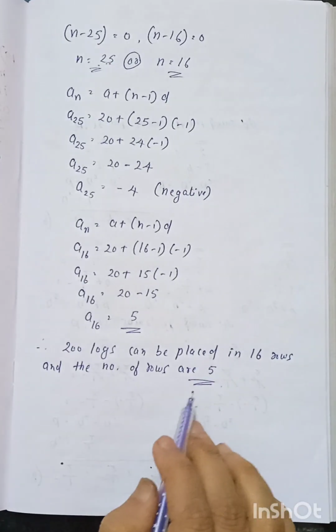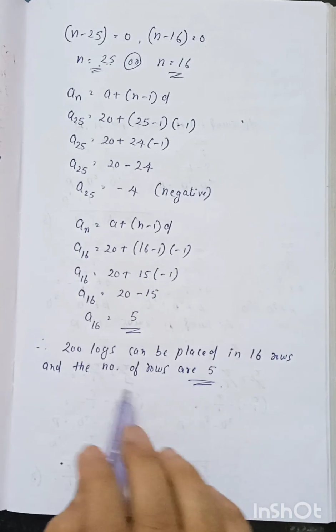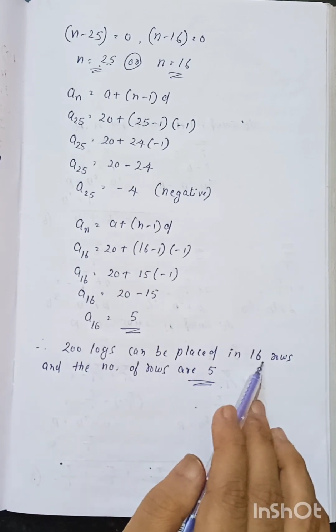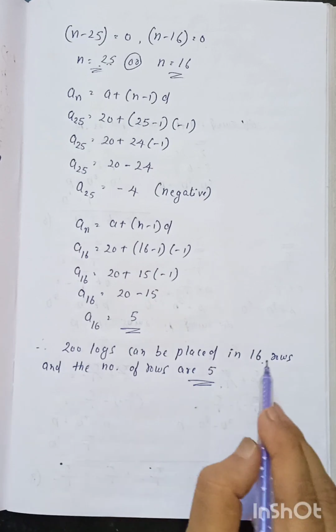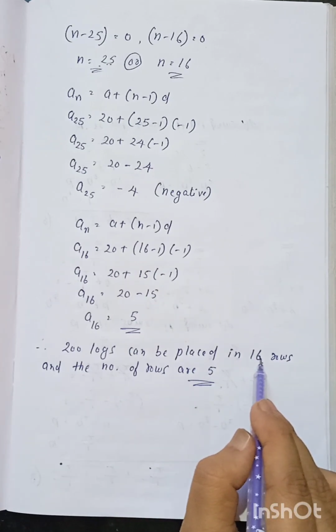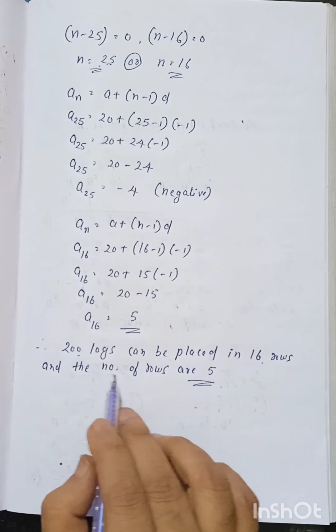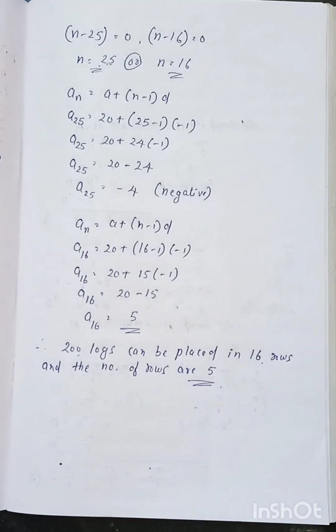It means 5 logs are in the top row, and it is the 16th row. It means 20, 19, 18, in the same way, in the 16th row the 200 logs are completed, and the top row has 5 logs. It is the answer for the question.